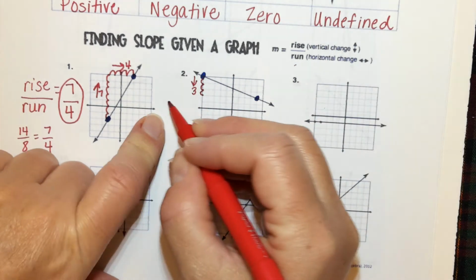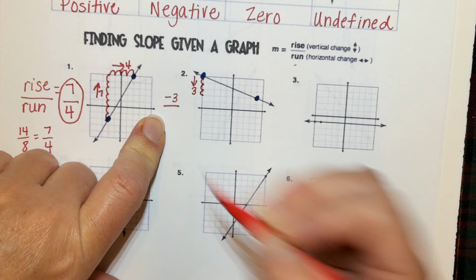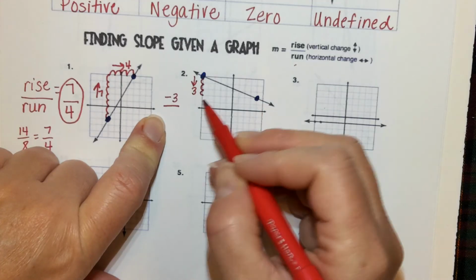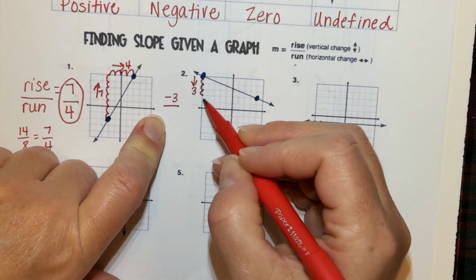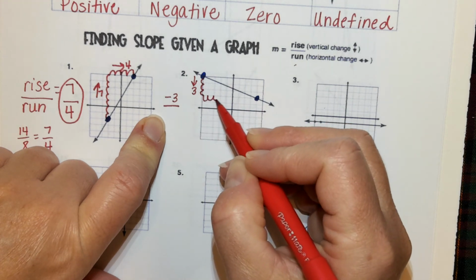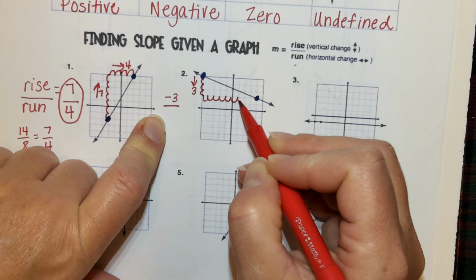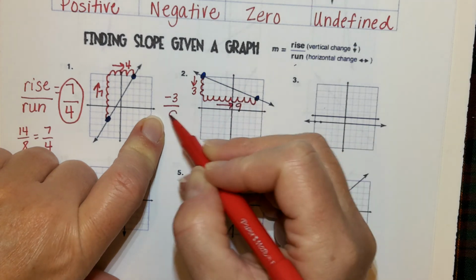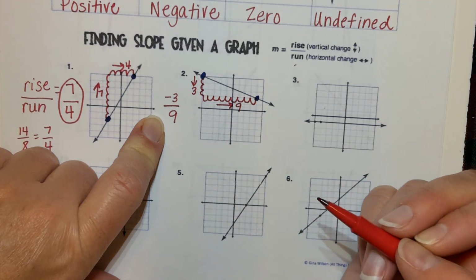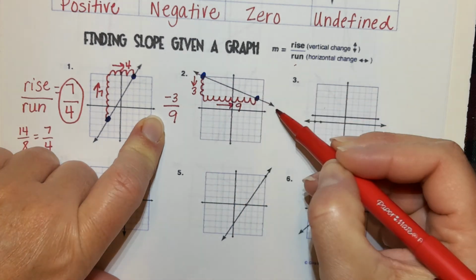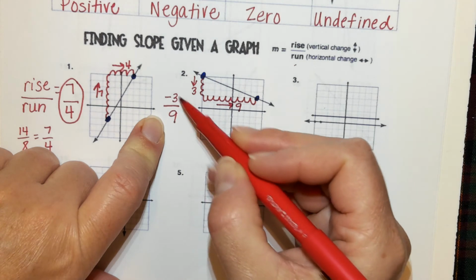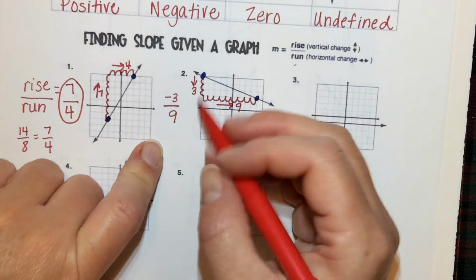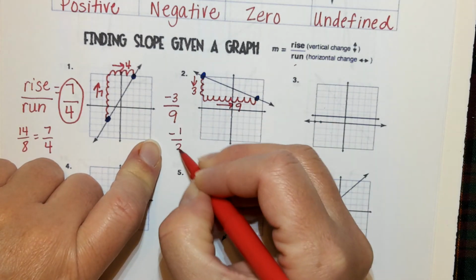Starting here, going down to this level is 1, 2, 3 jumps down. So we went down 3. That means my rise is -3. Now my run goes over to the right, and always moving right is always a positive number. Let's count them. 1, 2, 3, 4, 5, 6, 7, 8. That was 9 jumps to the right. That's a positive 9.